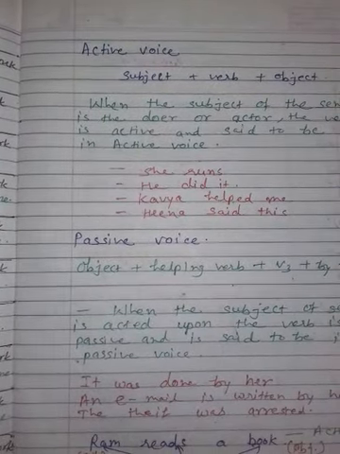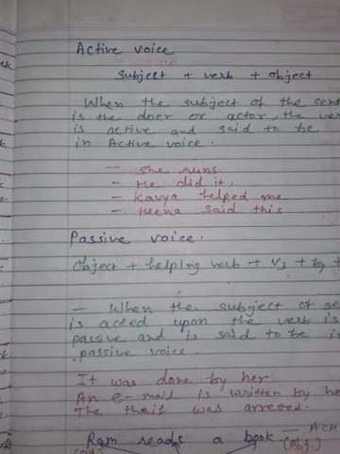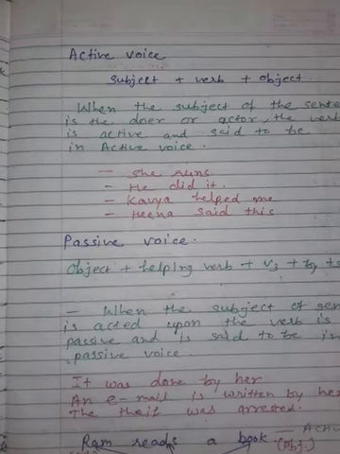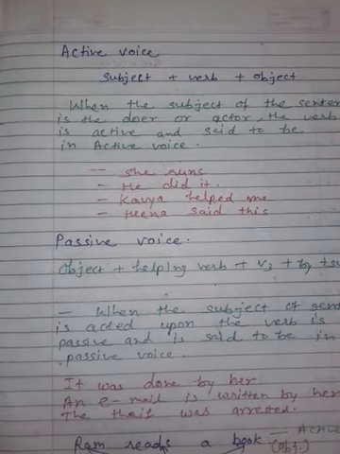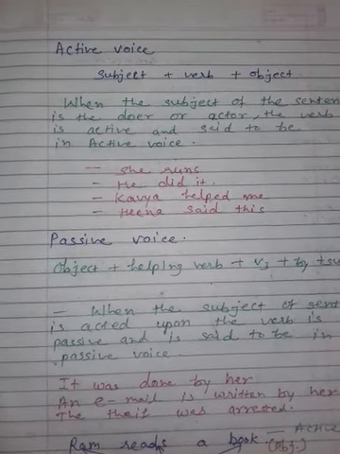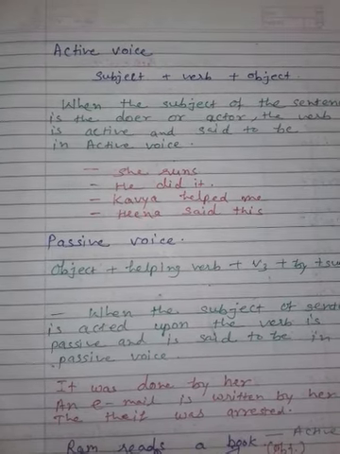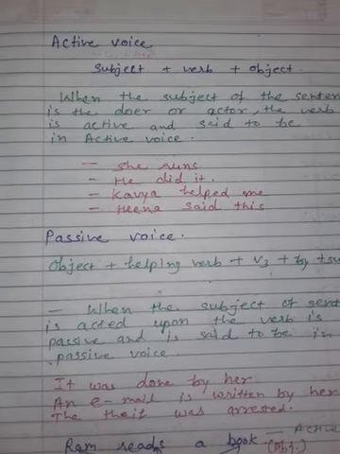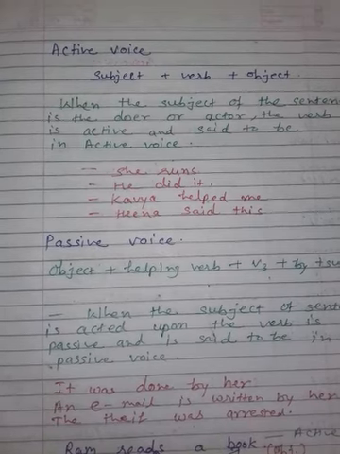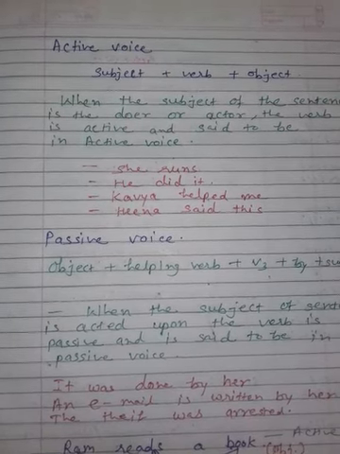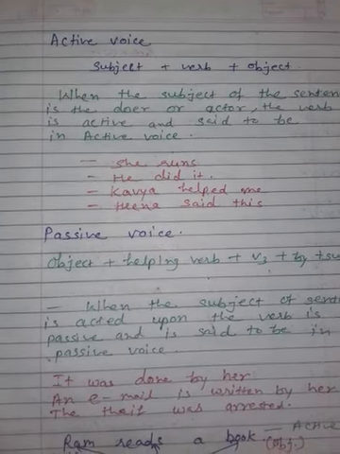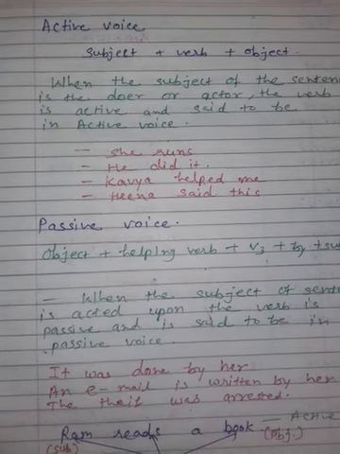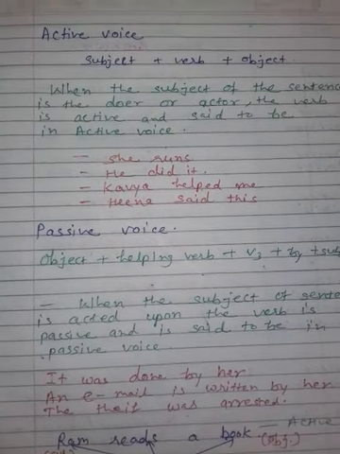Now this is active voice and the structure of active voice. It is the structure of simple present tense. We learned active voice in tenses, which we regularly and generally use. So here is the structure of simple present tense: subject plus verb plus object.